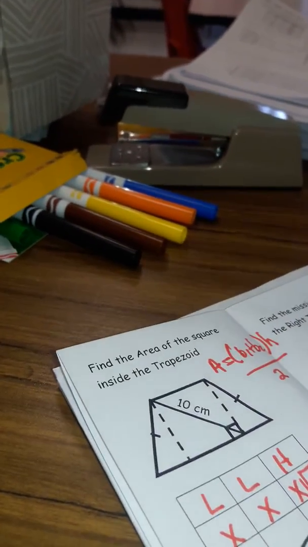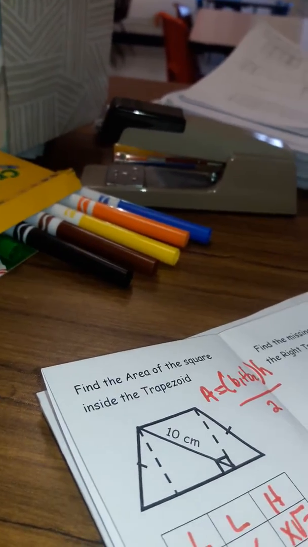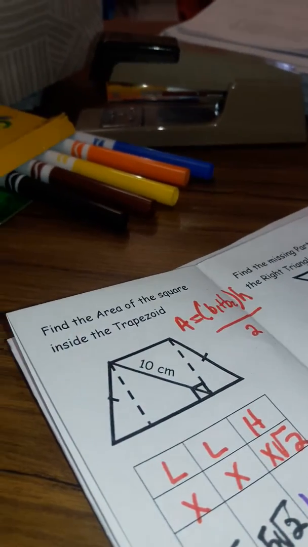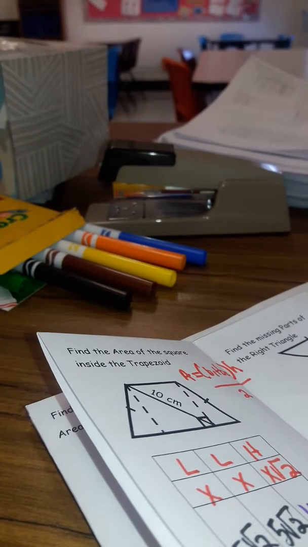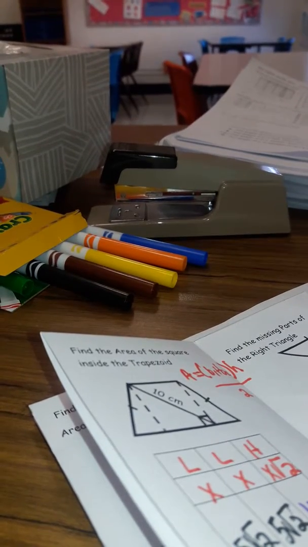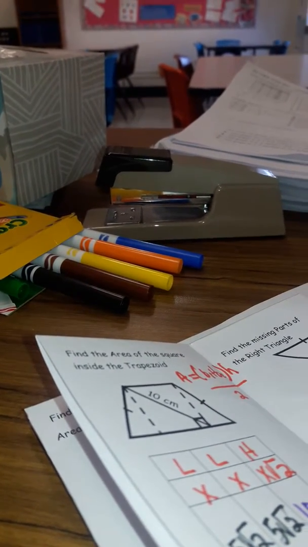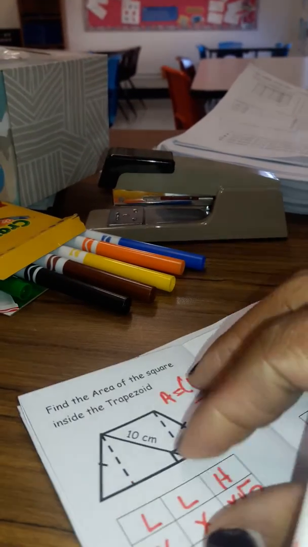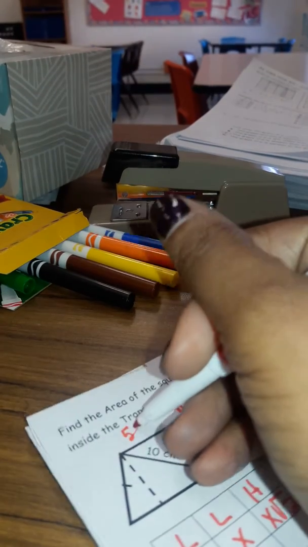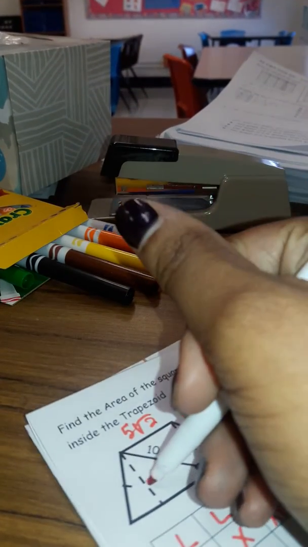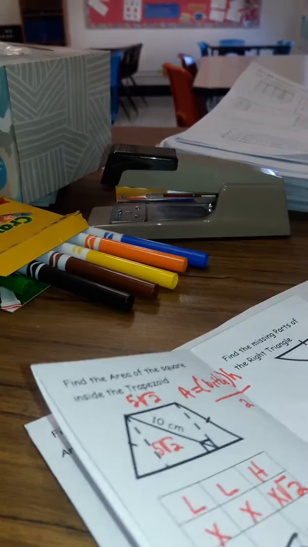All right, we found the lengths. They want us to do the area of the trapezoid, which was base 1 times base 2. So here's what we found. It is a square. So this was 5 roots of 2, and so are these inside of here, right?